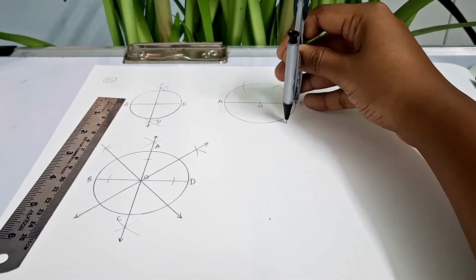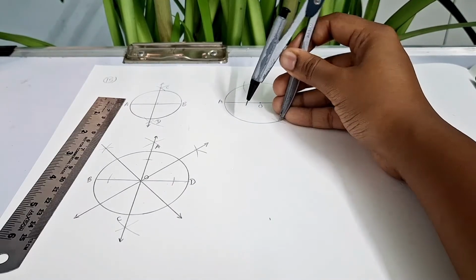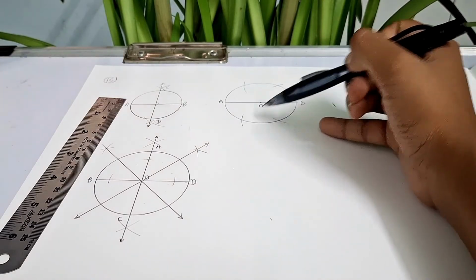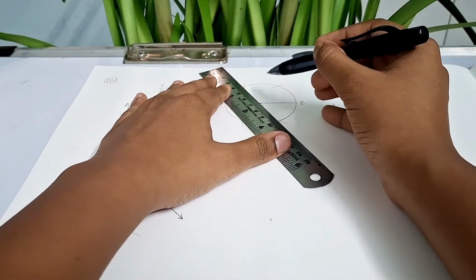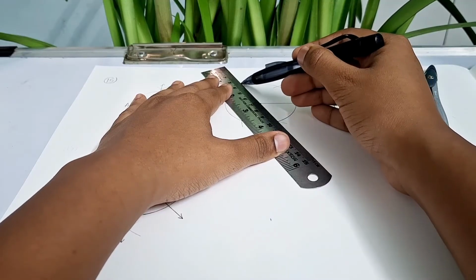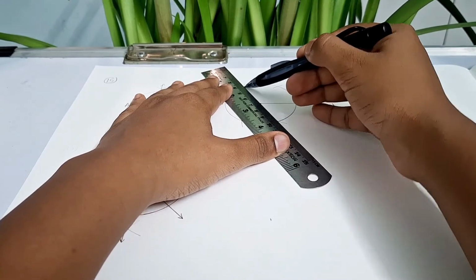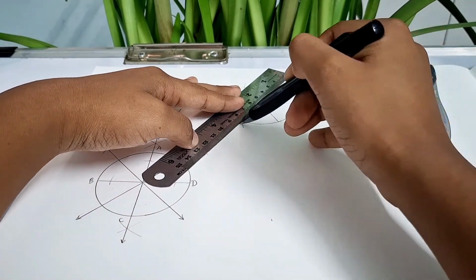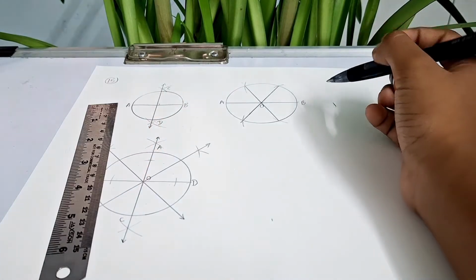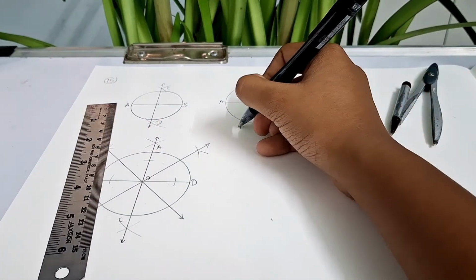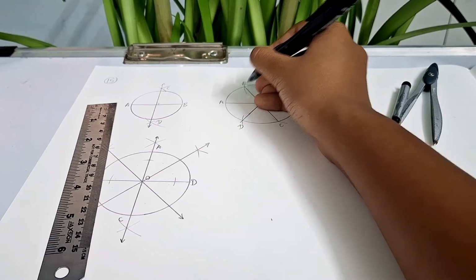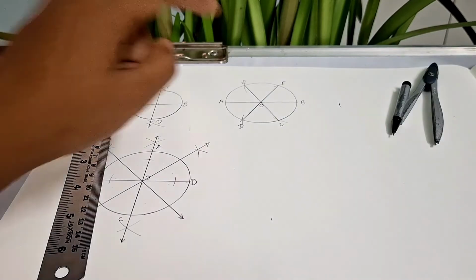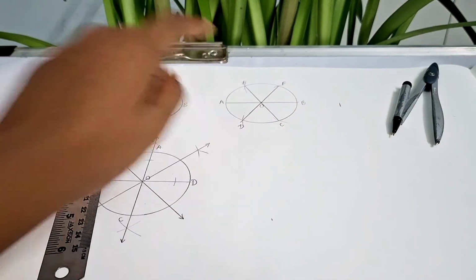Again from the other side, 2 arcs. Now I will just join the opposite arc points, and label the diagram. So here if we observe, the circle has got divided into 6 equal parts.